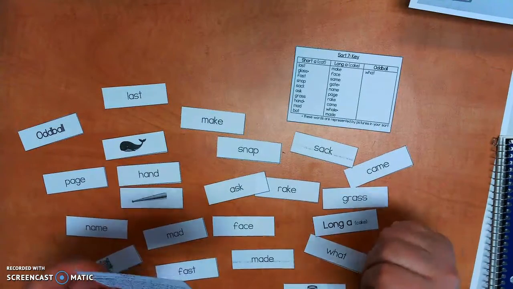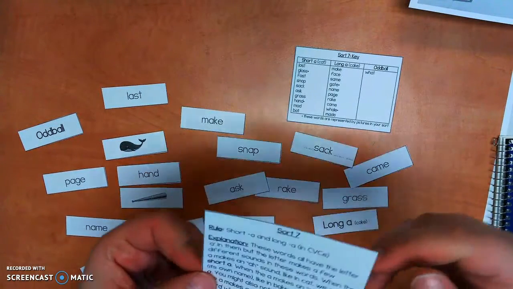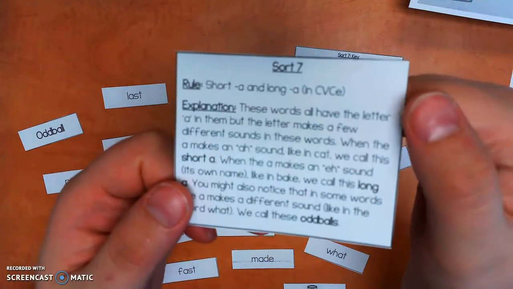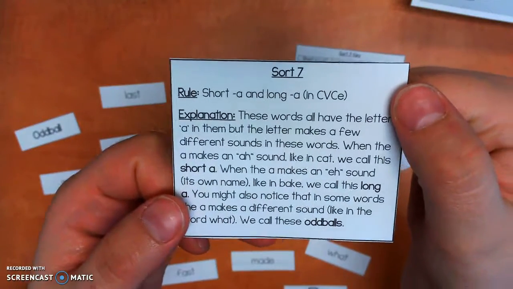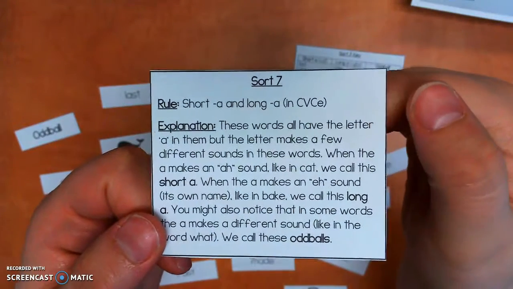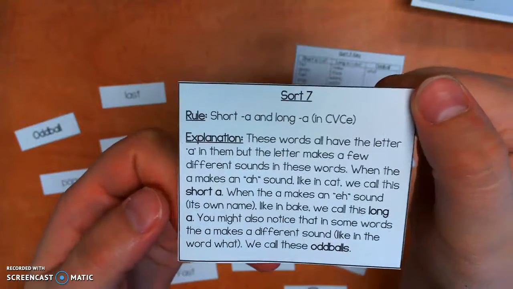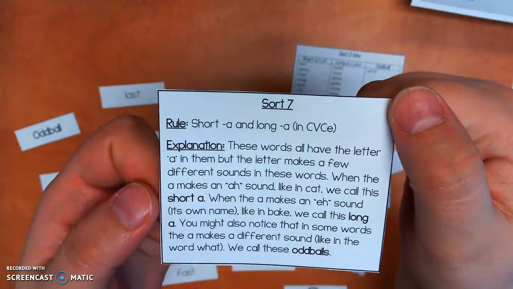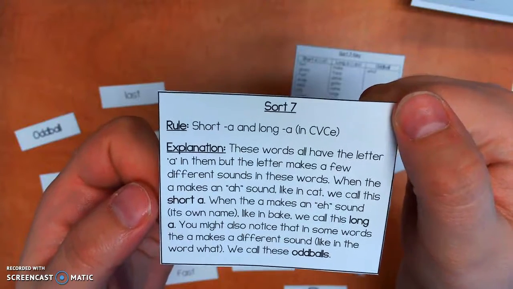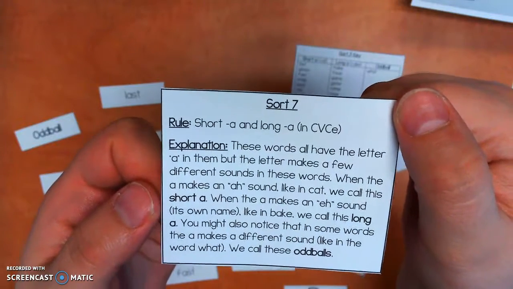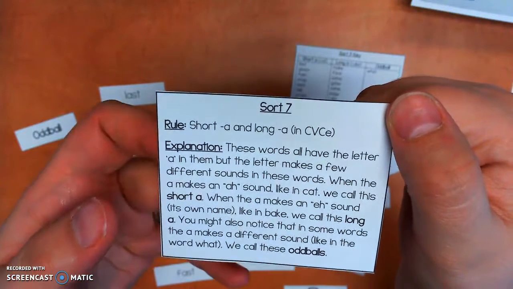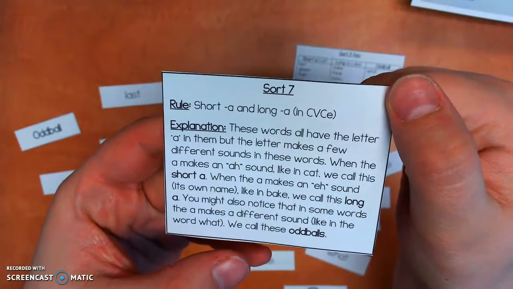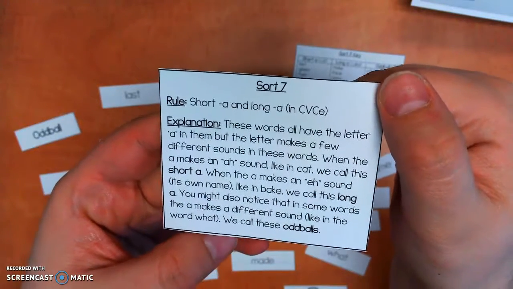All right, it's time to explain sort number 7. So sort number 7 we call short A and long A. Now you might remember in grade 1 or in kindergarten or even before that, you learned that A makes an "ah" sound. And that's right, it absolutely does. We call that a short A. When it makes an "ah" sound, that's a short A.